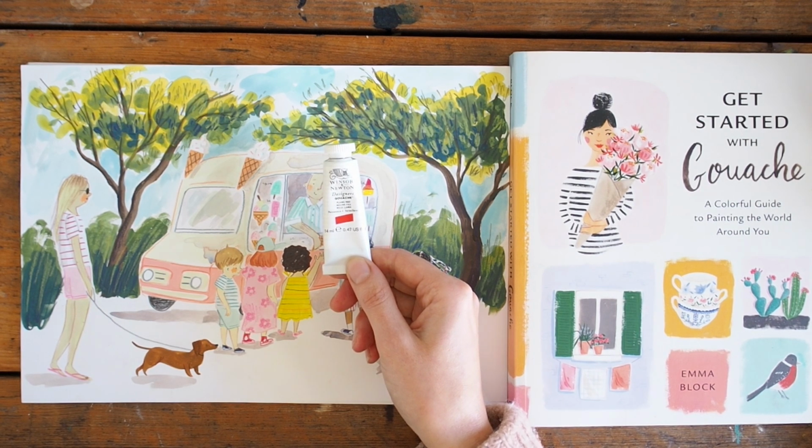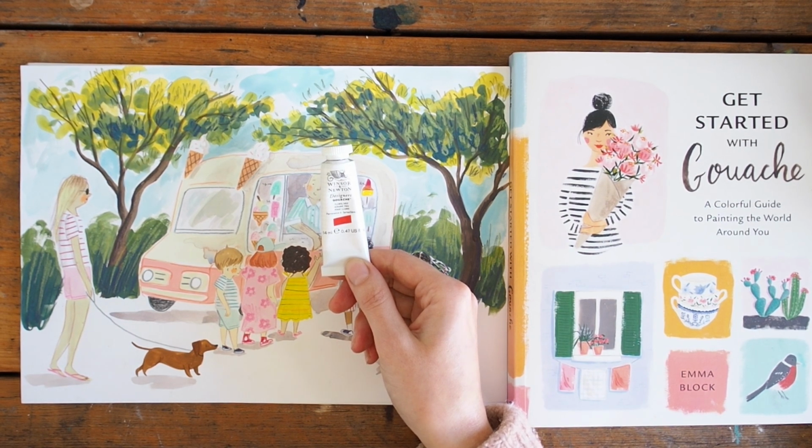It's not necessarily very light fast, but because it was designed for illustrators and animators and their work's going to be scanned and reproduced, or maybe their work's going to be in sketchbooks, it doesn't really matter that it's not that light fast. The main thing is the opacity and that flat, even finish.